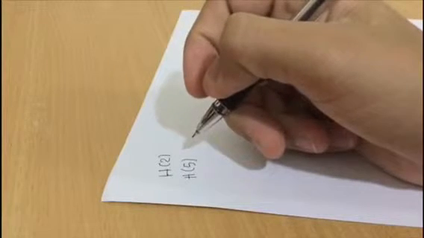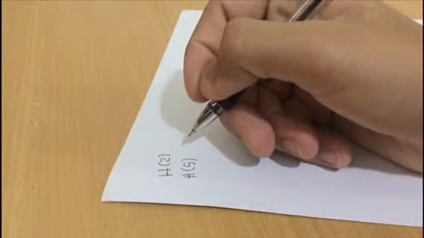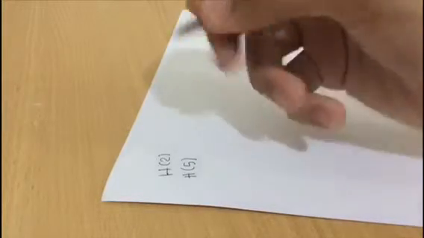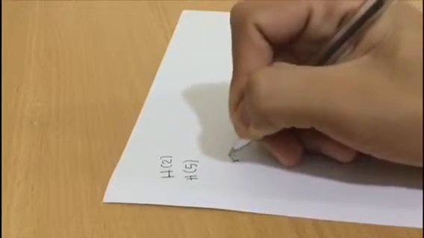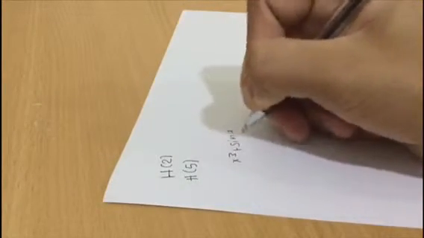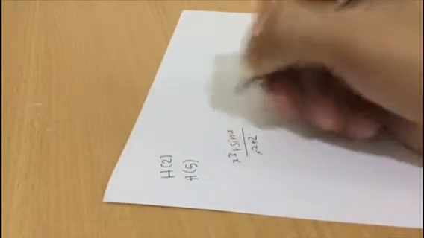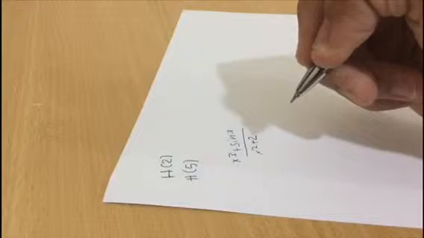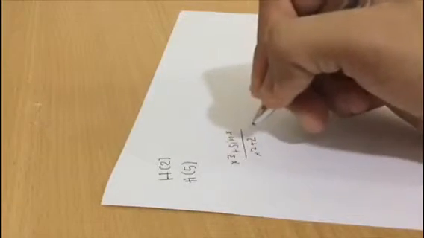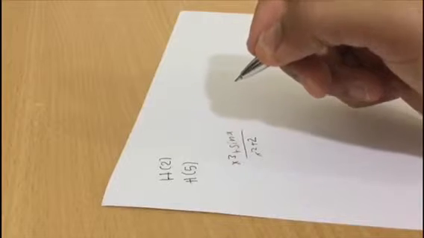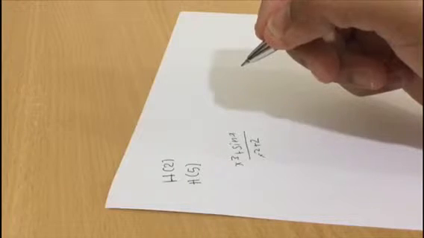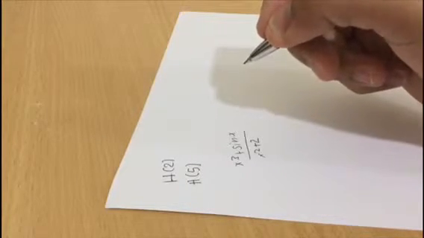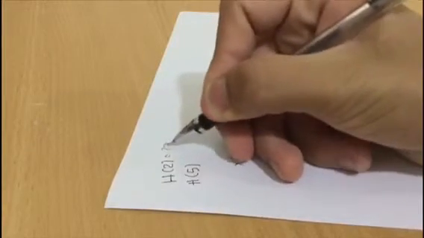The question says, let h of x be an antiderivative of the function x cubed plus sine x divided by x squared plus 2, and h of x is the antiderivative of this function, which is the integral of this function. And here they gave us the condition, which says h of 5 equals pi. We need to find h of 2, and h of 5 is given as pi.